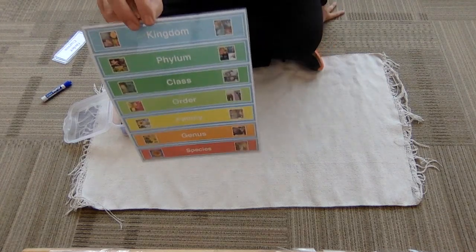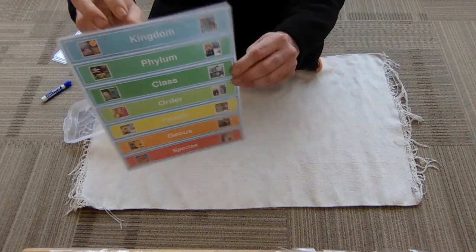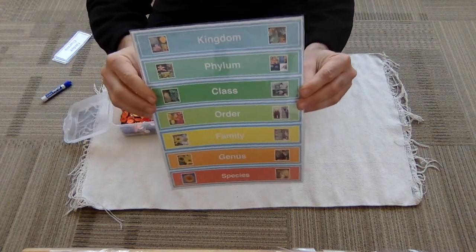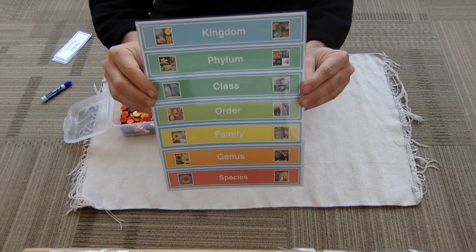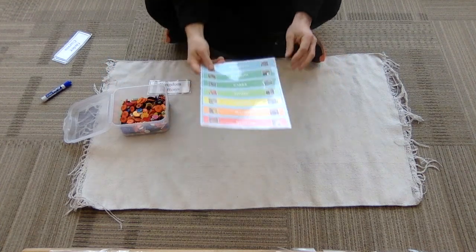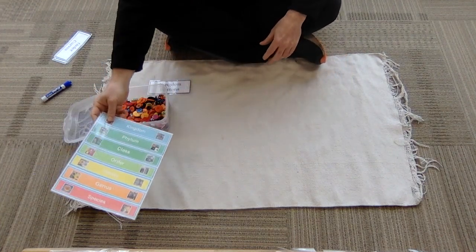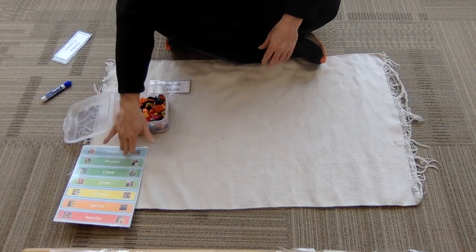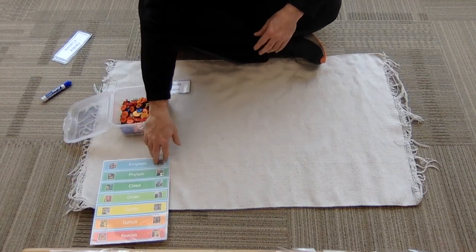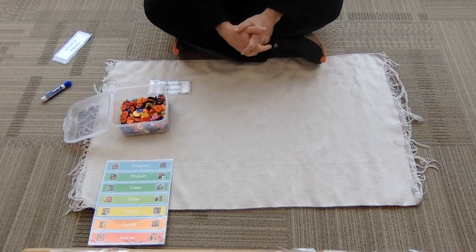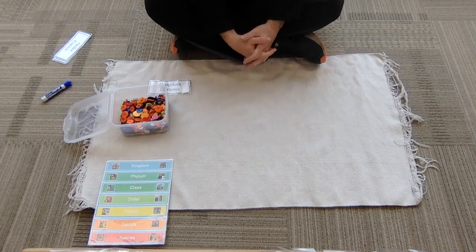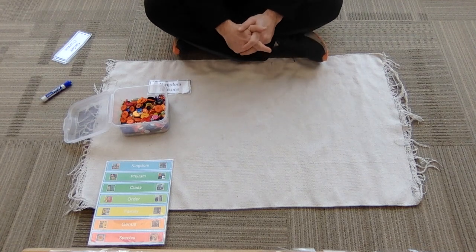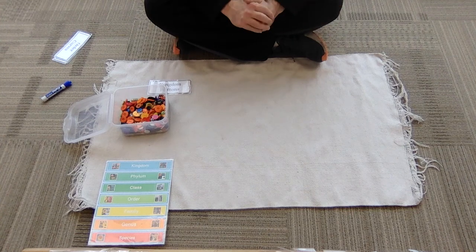Look closely here. Kingdom, phylum, class, order, family, genus, species. This is the taxonomy we use to classify living organisms. And one thing I want to talk about briefly historically, Carl Linnaeus in his Systema Naturae and other publications basically came up with a taxonomic system.